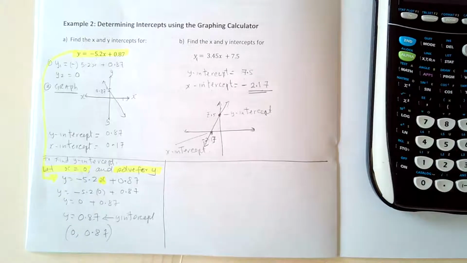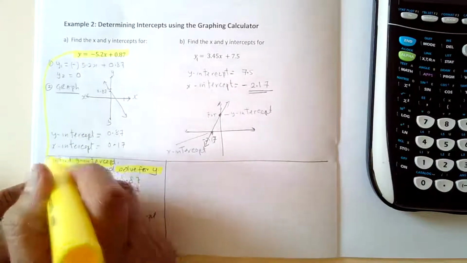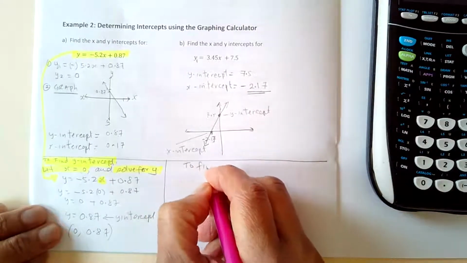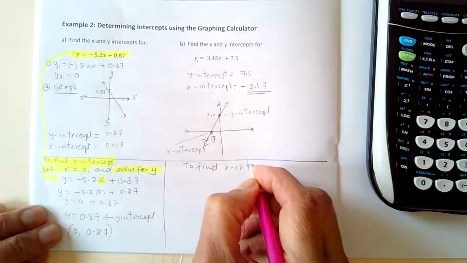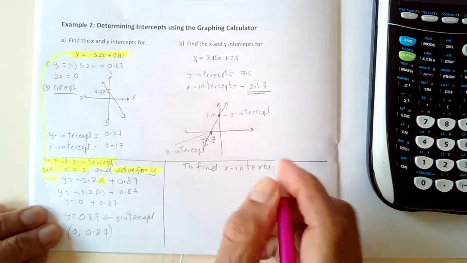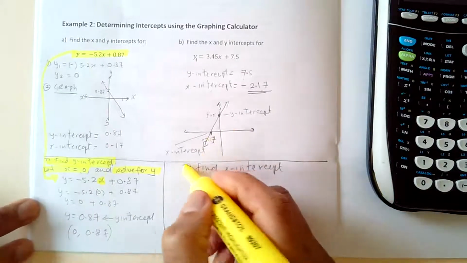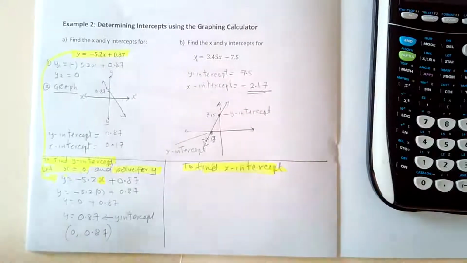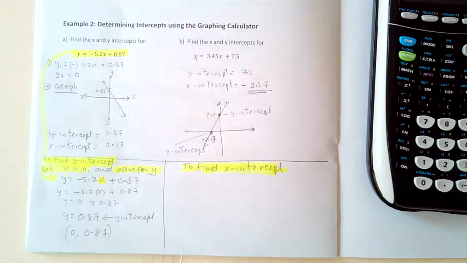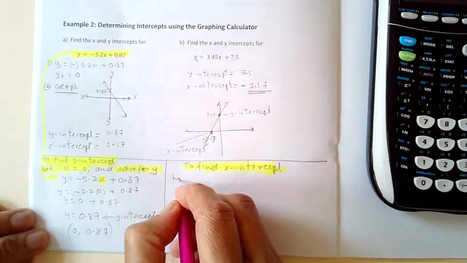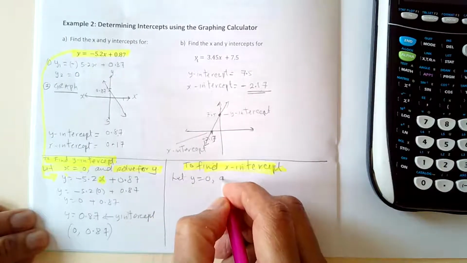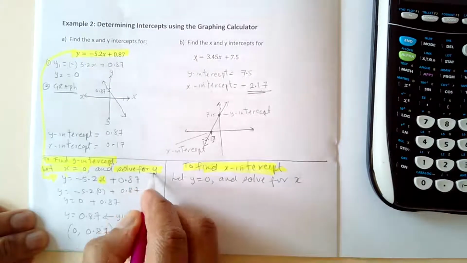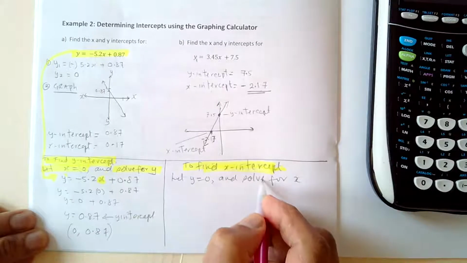Now, what if you want to find the x-intercept? Sorry, the x-intercept. Let's find the x-intercept now. Here we let y be 0 and solve for x. So we say let y equals 0 and solve for x. Before we were solving for y, now we're solving for x.